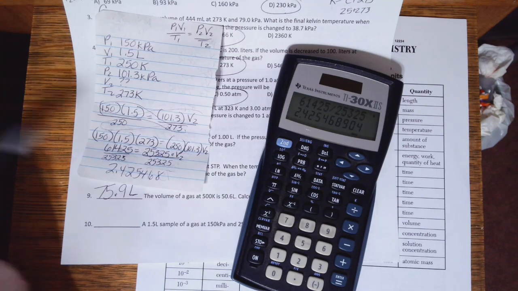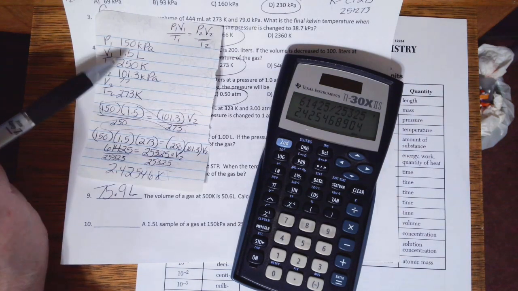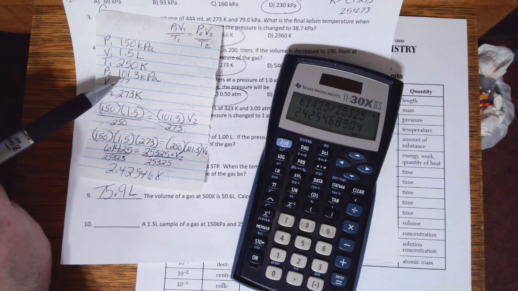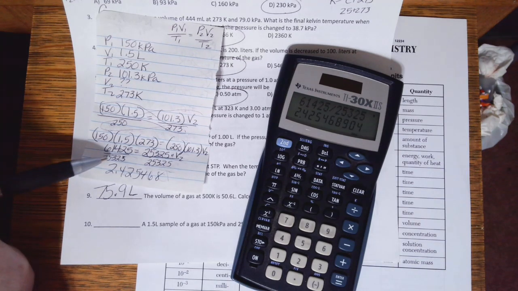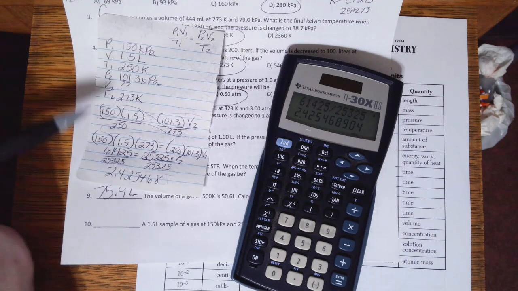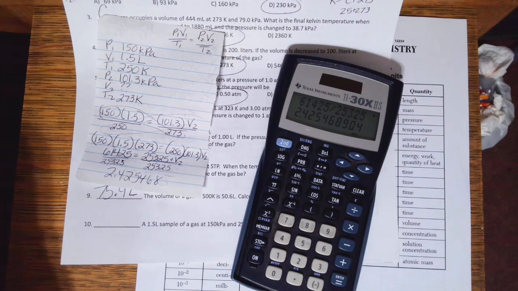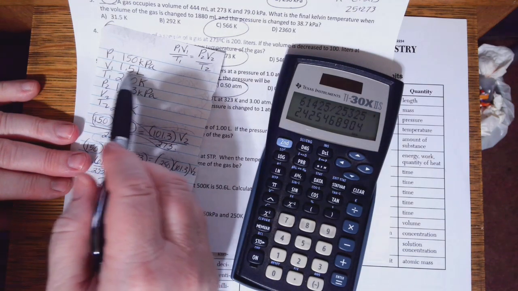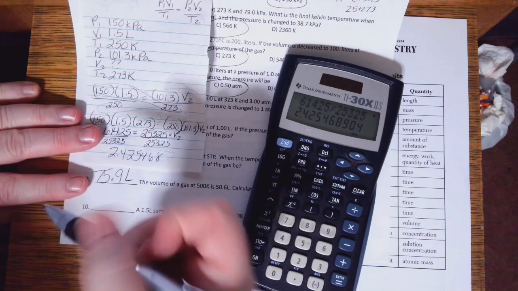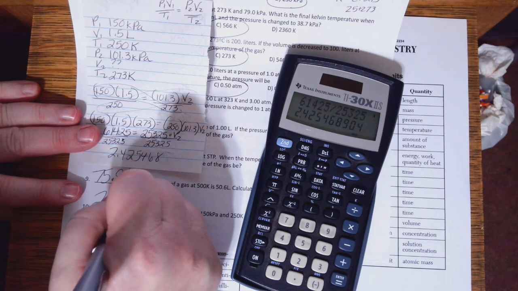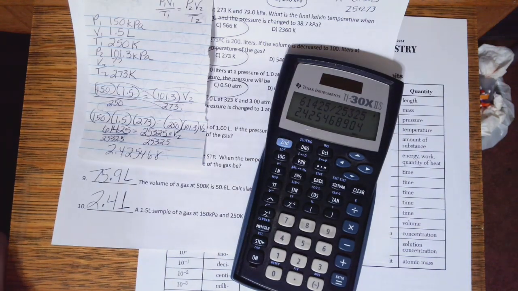Was I finding V2? That should be in liters. Okay, so my answer makes sense. It's not too far off from this. My pressure did get slightly less, so I do expect my volume to go up, and my temperature did increase, so I do expect my volume to go up. So both were pushing for the volume to go up, which it did. Okay, so I'm going to round this. I have this one, which is two significant figures, so I'm going to round it to 2.4, and what was I finding? Liters. And there we go.